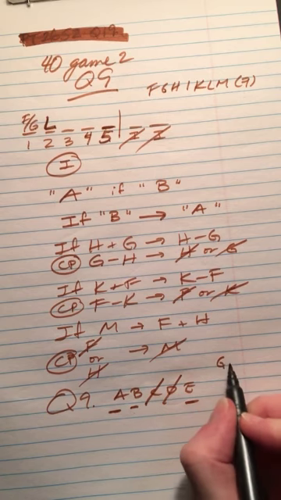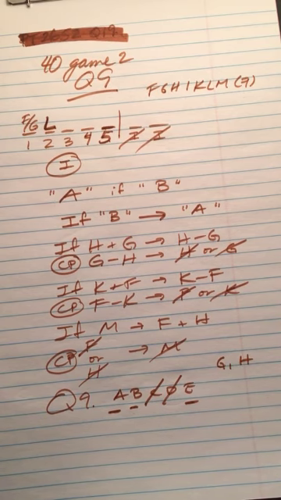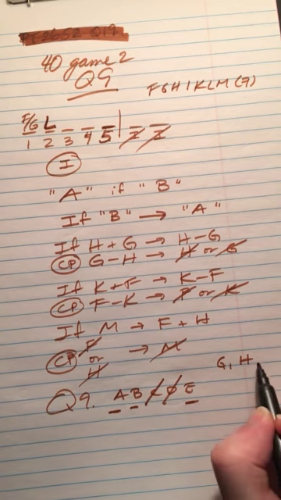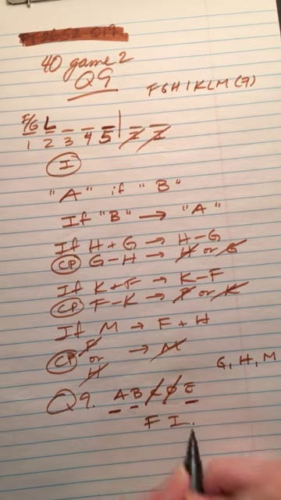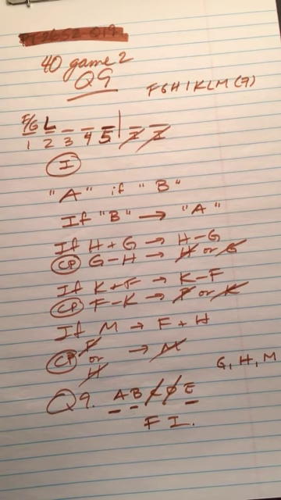So G and H must be able to be 5th, so we don't actually have to test those. Also M, right? We know that M can be 5th from the acceptable solution we got before. So F and I would be the ones that we would test, F and I being fifth.